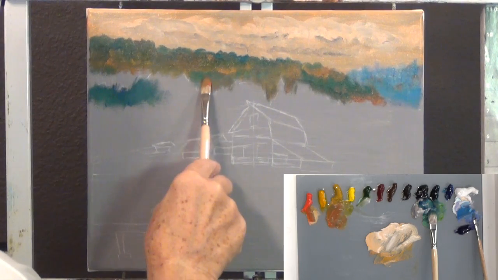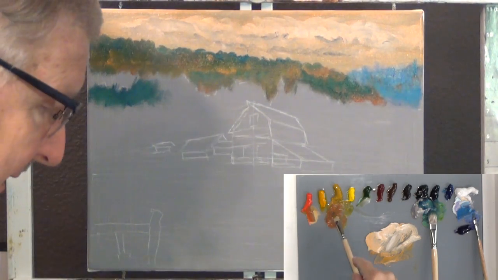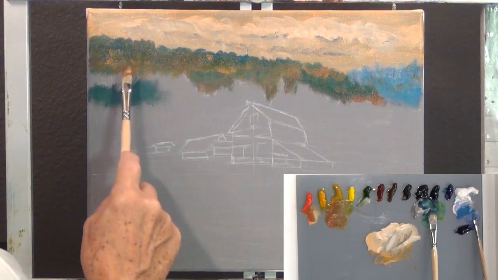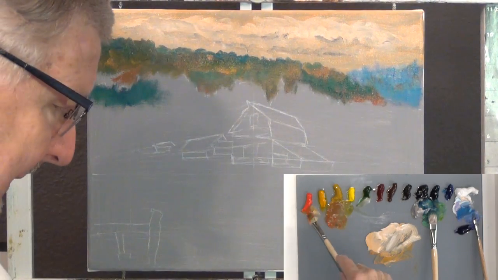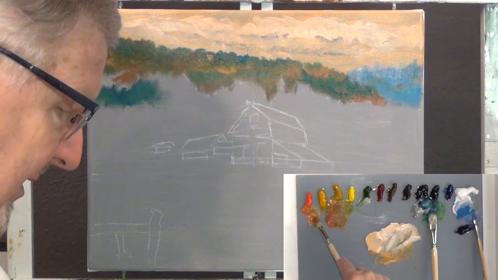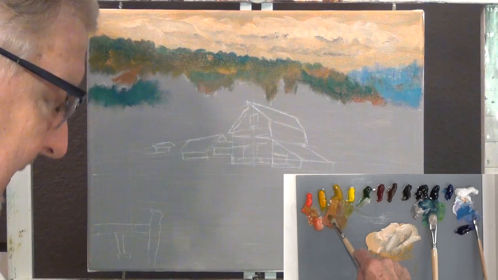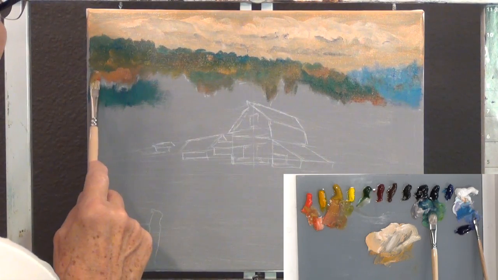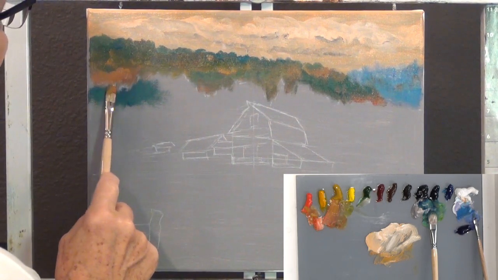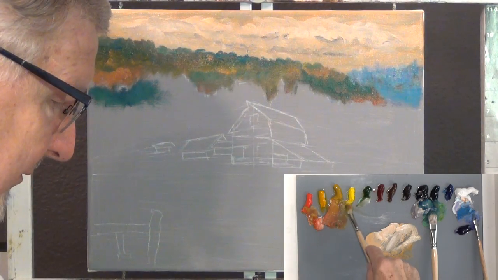Finish this off in here. A bit more. Too much. Pick up some white. There's what I need. And maybe even some cad yellow right in there.